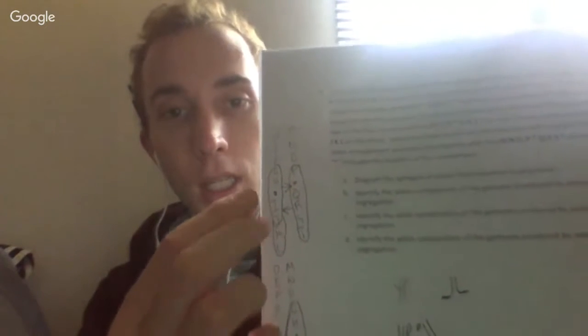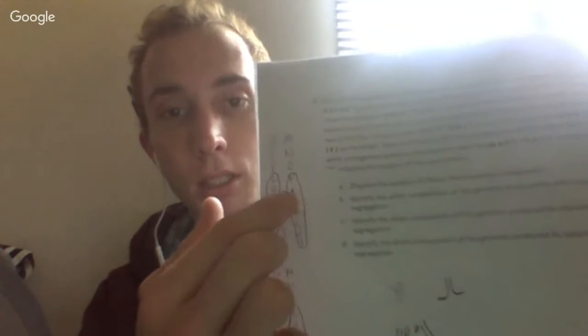I don't know if you can see. They essentially swap places. And then the centromere is indicated by this little dot right there. So we're supposed to diagram the synapsis of these chromosomes in prophase 1, and I drew it out. So let me show you the picture.